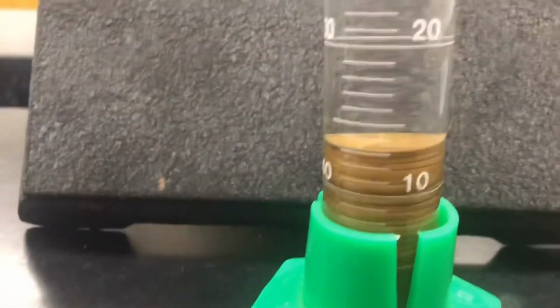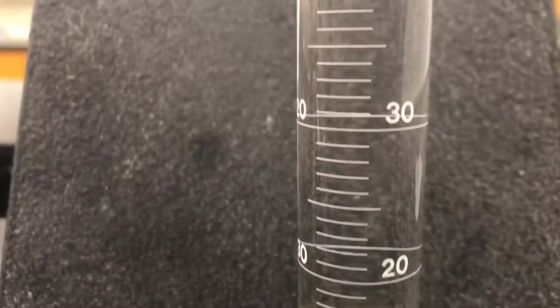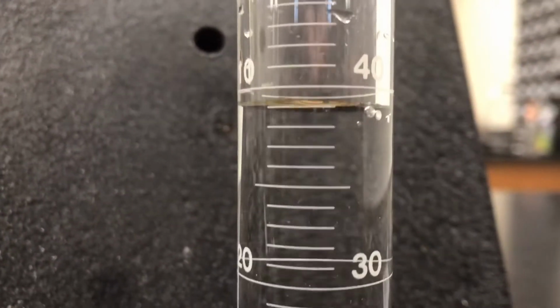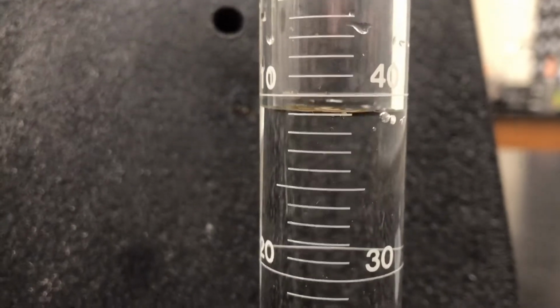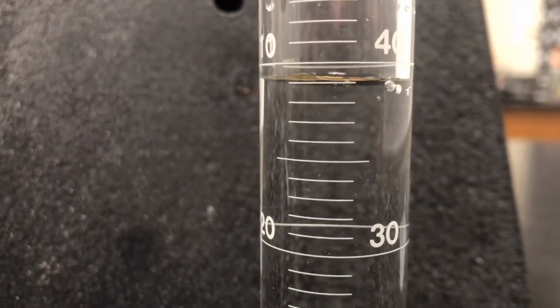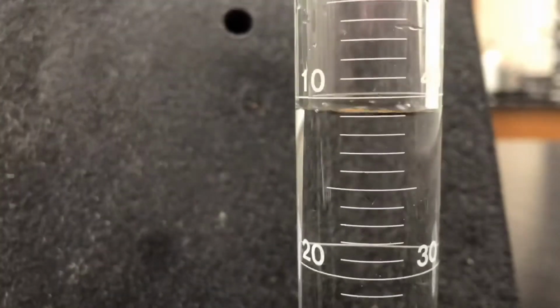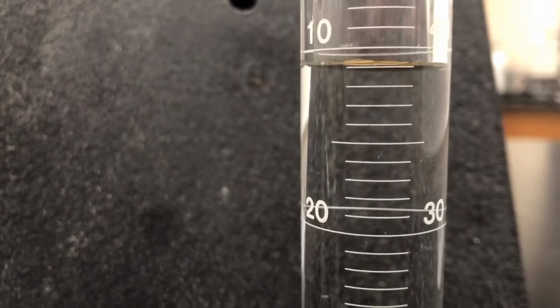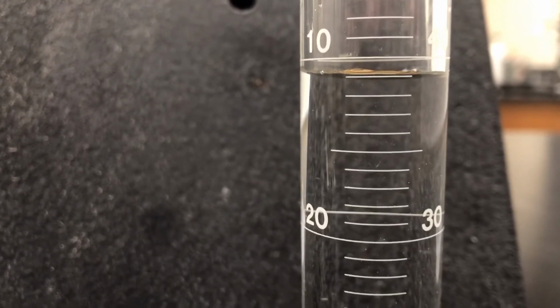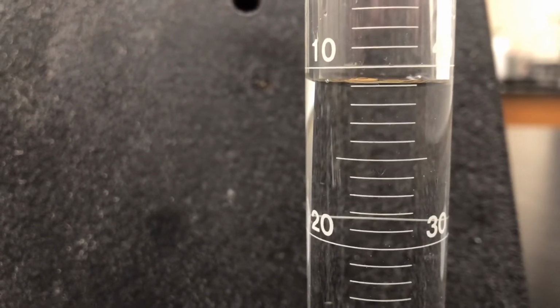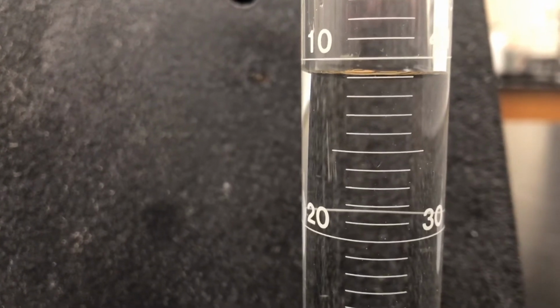All right, so now we started out at 30.0 milliliters. What did it go up to? Now I'm going to look in here, try to get the meniscus right there. You've got to record that. Let's try to get rid of those little bubbles there as well. Right there, right there. So you guys tell me, what is the volume of 25 pennies?